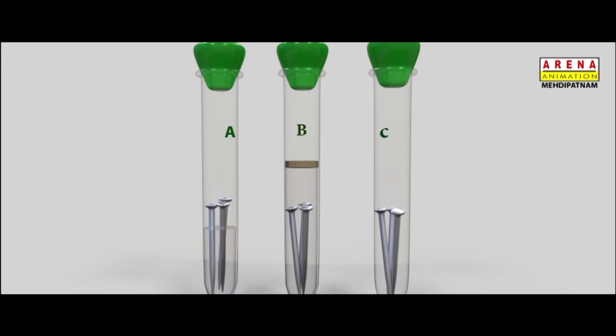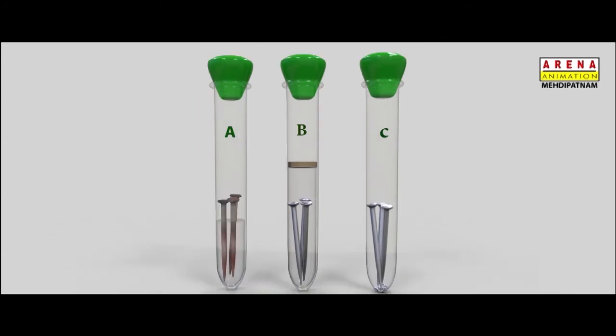Leave these test tubes for a few days and then observe. We observe that iron nails rust in test tube A, but they don't rust in test tubes B and C. This is because nails in test tube A are exposed to air and water.